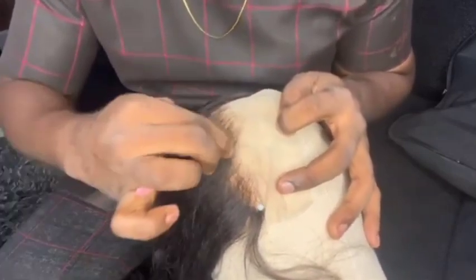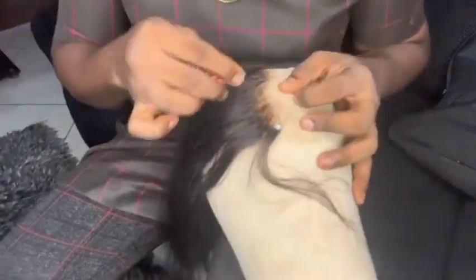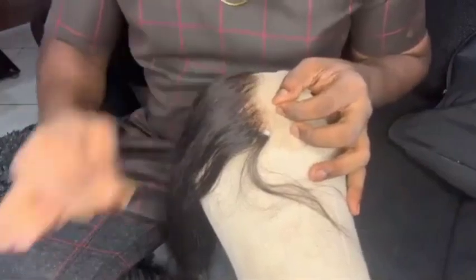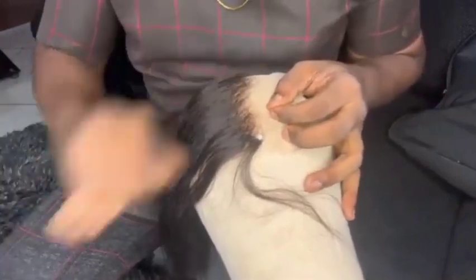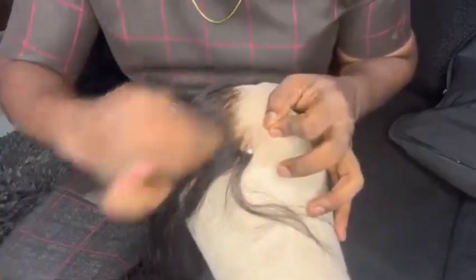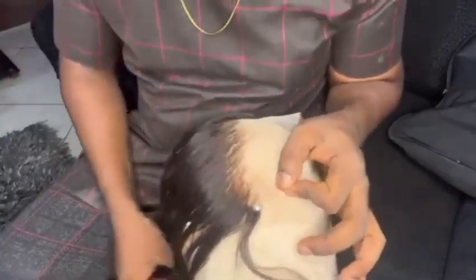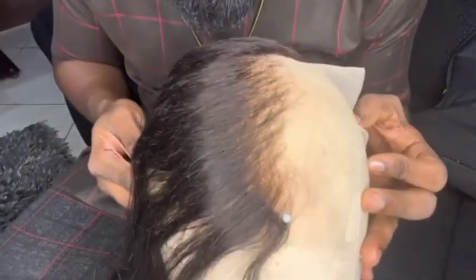Yeah, so you can get to slay your frontal nicely, because the reason why you have to pluck the edges of your frontal is because you want it to look as natural as possible. Can you see that?